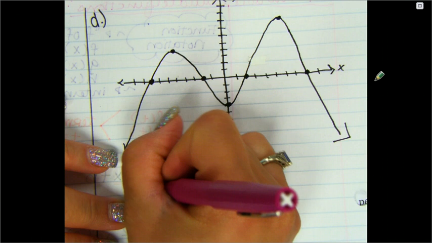Do f of 0. I'm reading the graph to find f of x, because I didn't give you the actual function. You're not plugging it in on this one. You're reading the graph to see where it's at, and I give you a weird function and not a line. All right, so what is f of 0? Very good. Make sense?